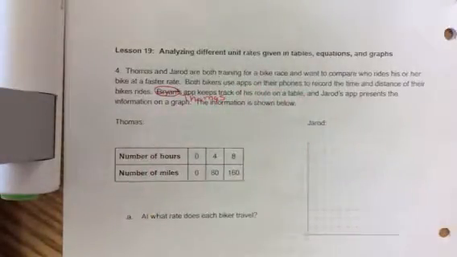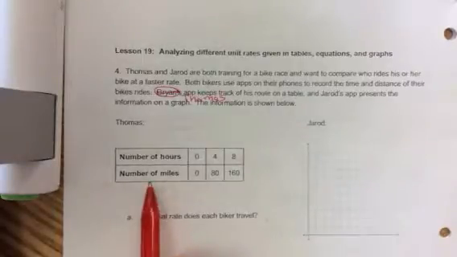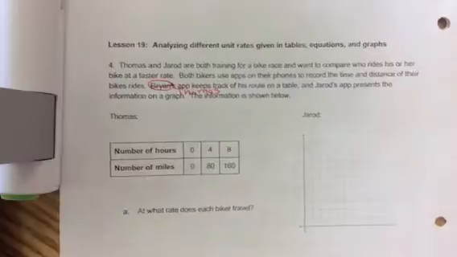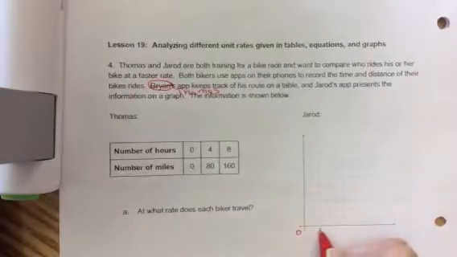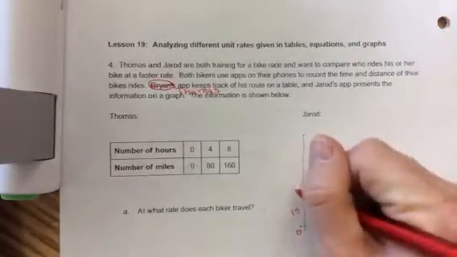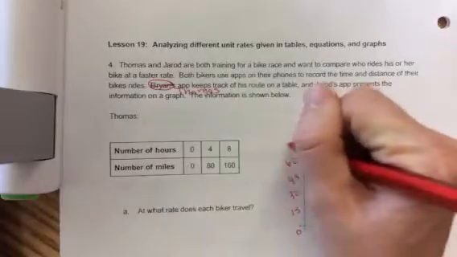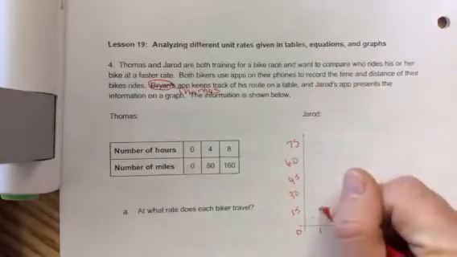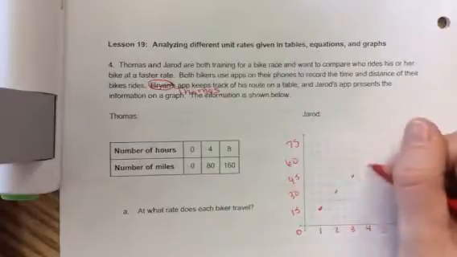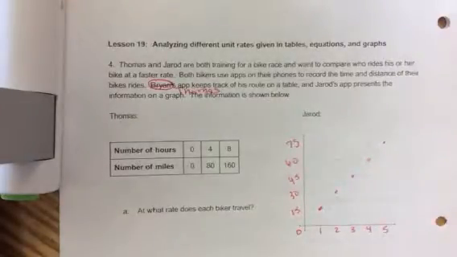So when I look at this, Thomas and Jared are both training for a bike race. We're going to compare them. One is presented in a table, the other is presented in a graph. And I did tell you to add these values in. If you didn't do that, it's kind of hard to answer the question when you don't have any data point. So I forgot to do that before I made copies. So that should be within the problem. Now we can go ahead and answer this.